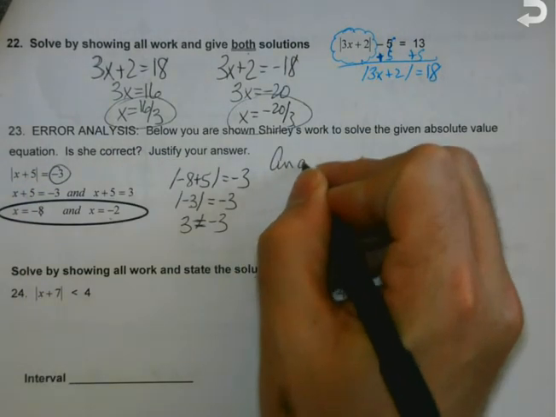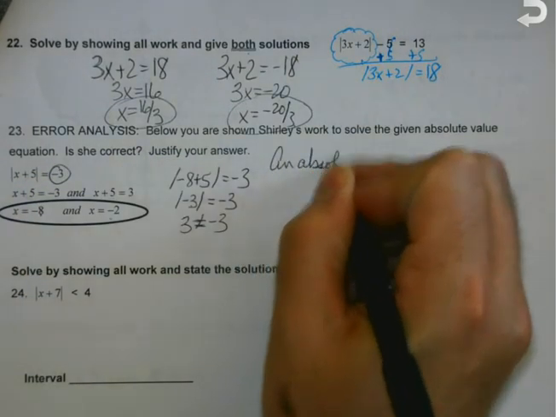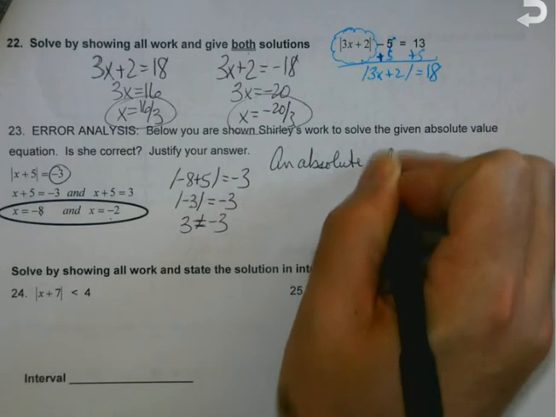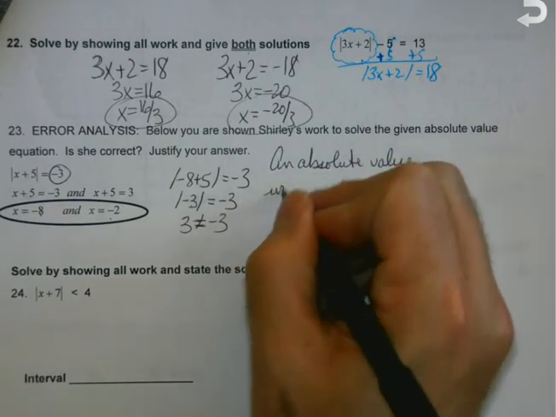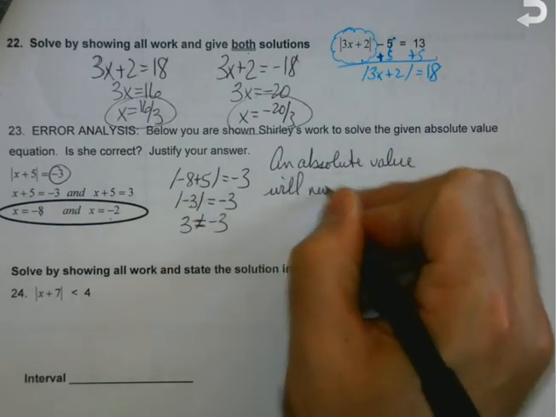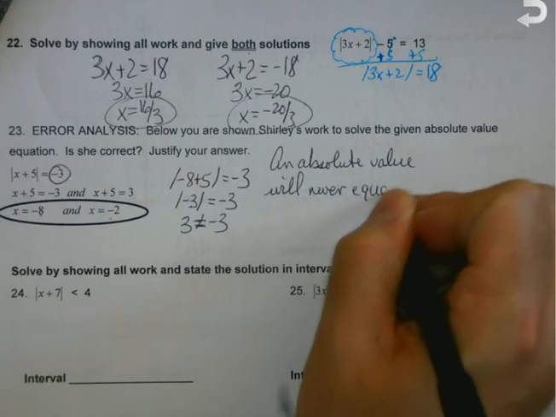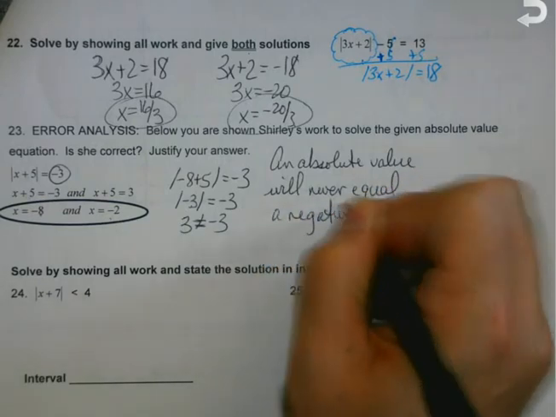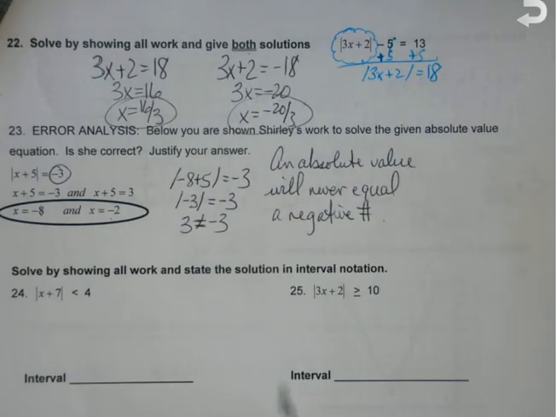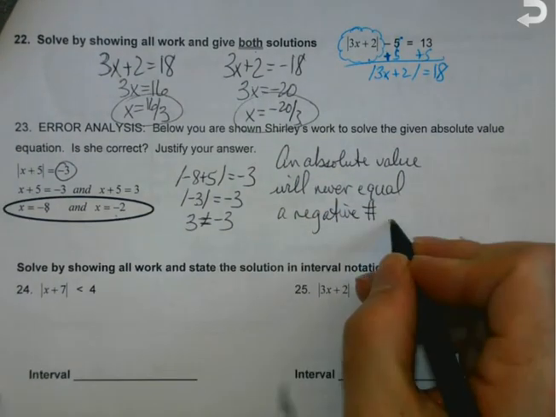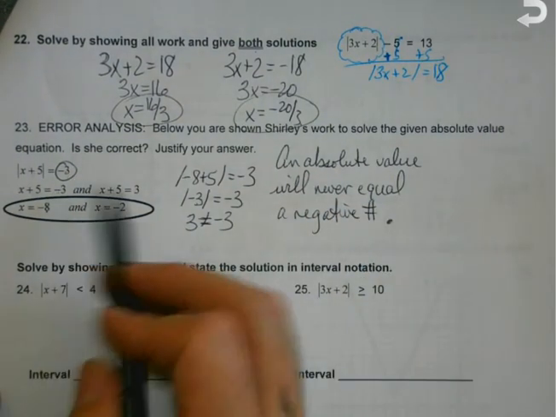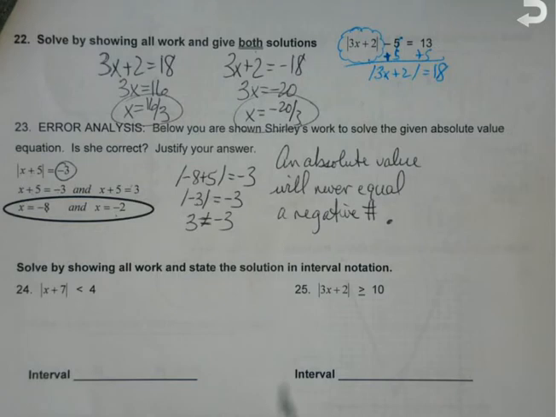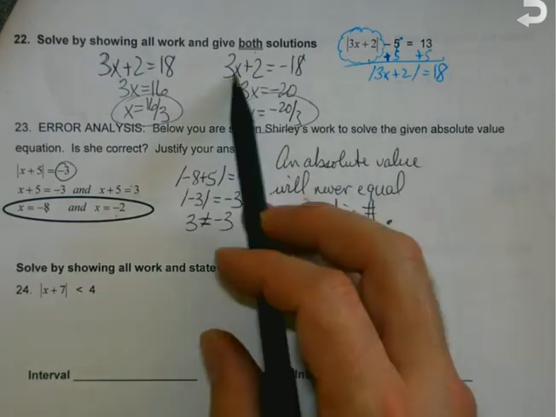Okay, here's what happened. An absolute value will never equal a negative number. And that's my way of proving it. Now, does that happen all the time? No. If this would have been a positive and she did this, would it have been right? Yes. So don't go into the test thinking, oh, he's going to put the negative, it's going to be wrong. No. Still do what you would normally do, like you did up here, okay?